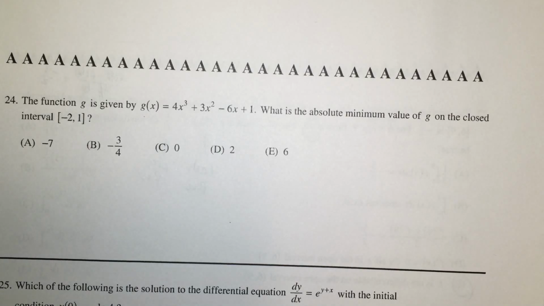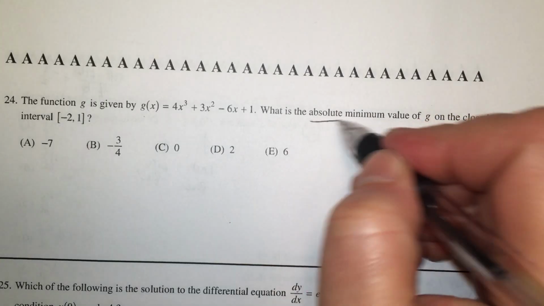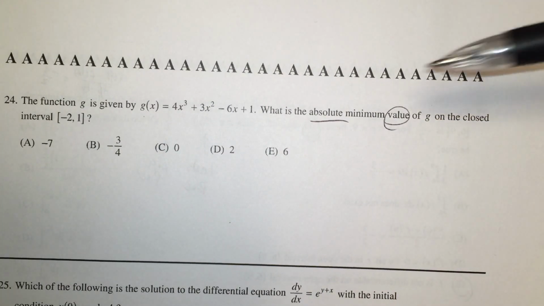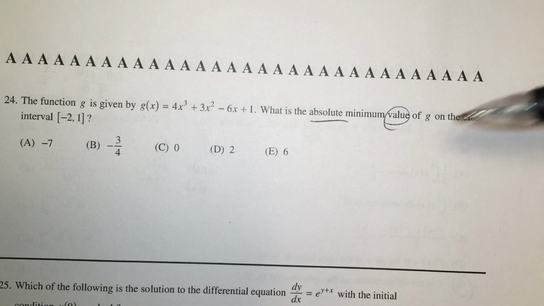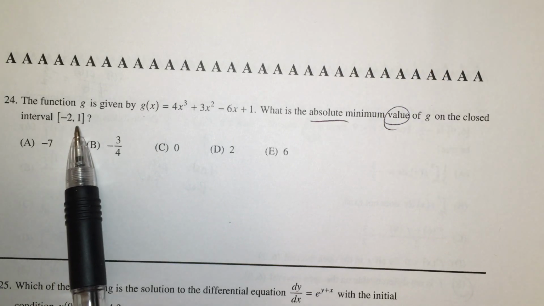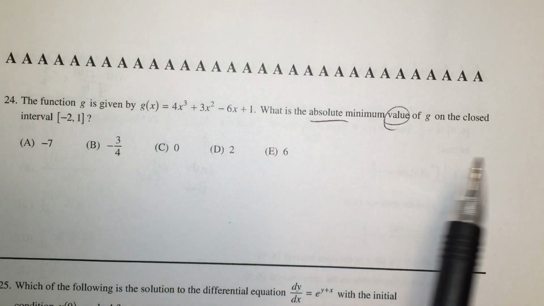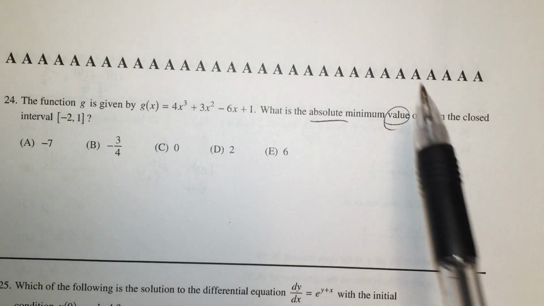The function g is given. What is the absolute minimum value? And here it's asking for the value, not where it occurs. What is the absolute minimum value of g on the closed interval from -2 to 1? If we're just trying to find a local minimum, then we set the derivative equal to 0, and we're going to do that as well.